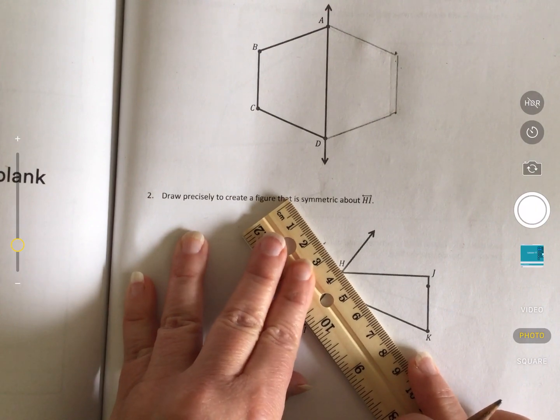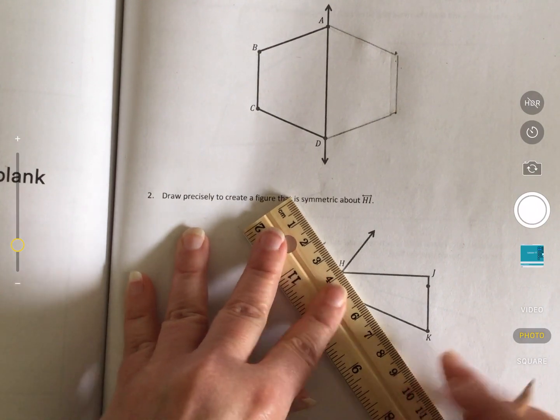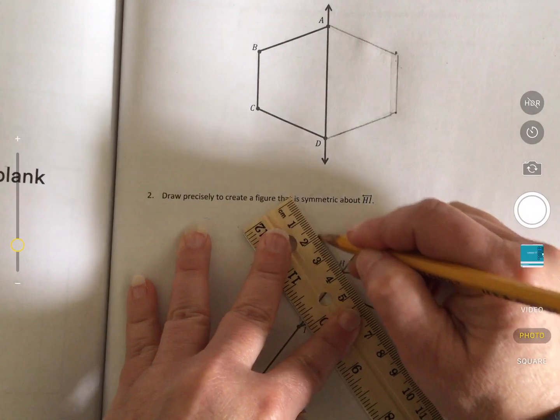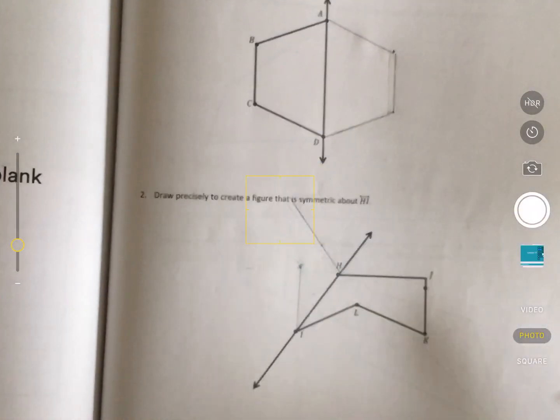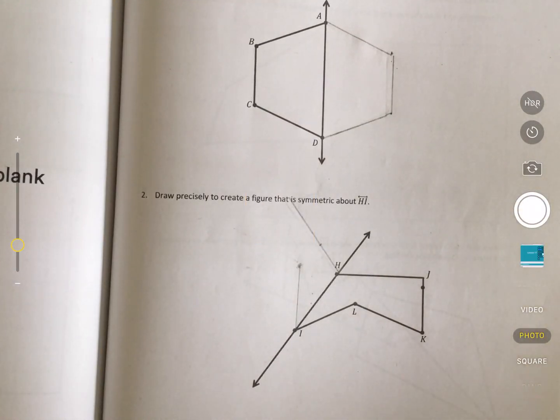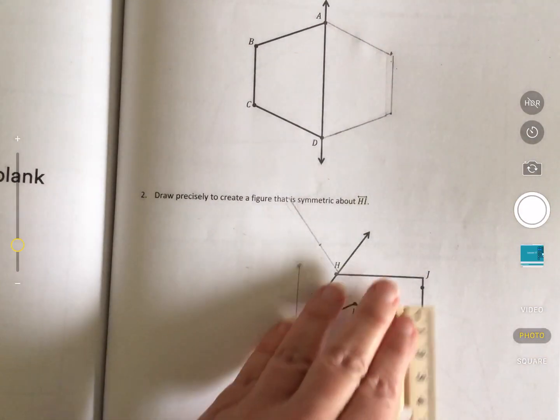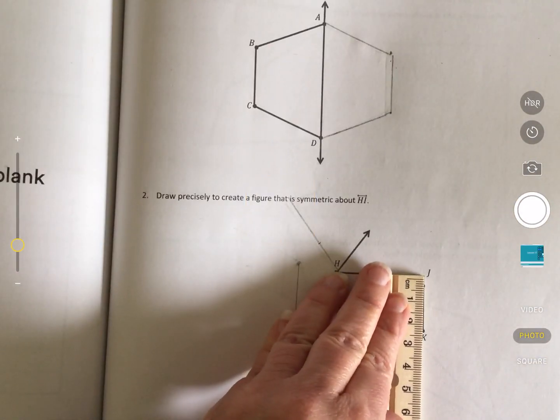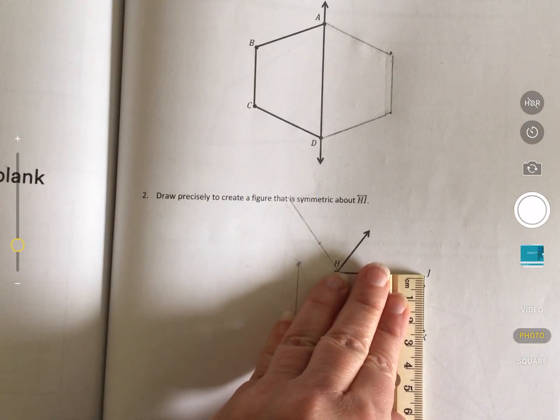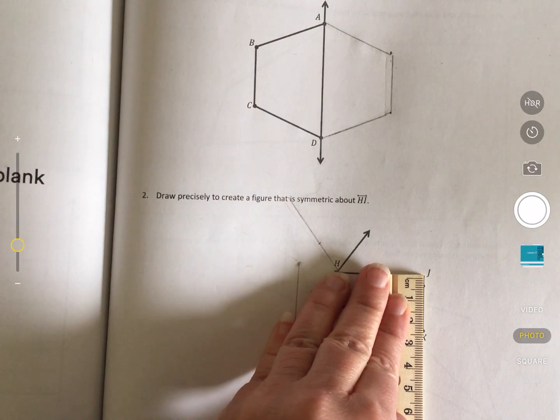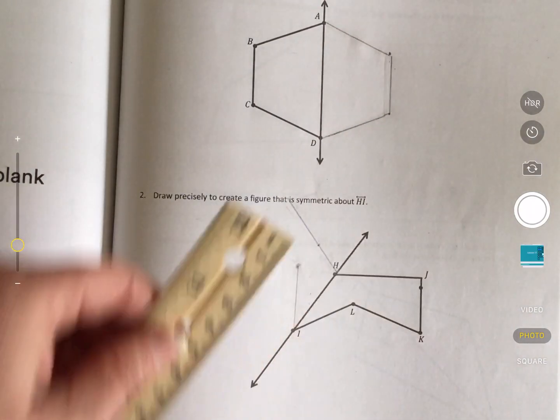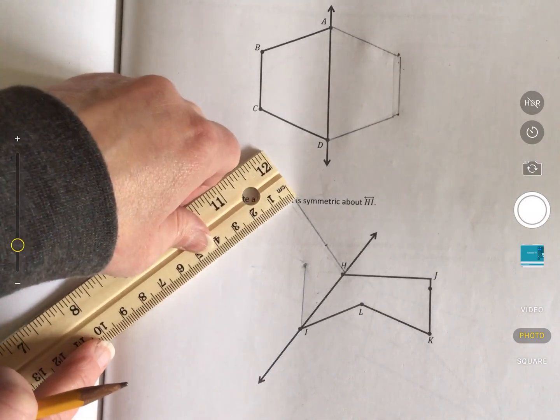Okay. Then I need to do the same thing with C. So it is also 3 centimeters and a tenth. So let's see. Am I 3 centimeters and a tenth?